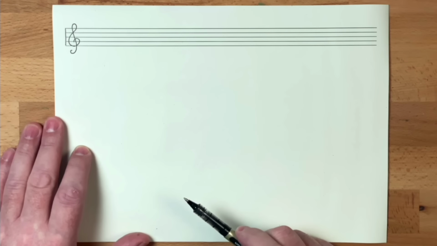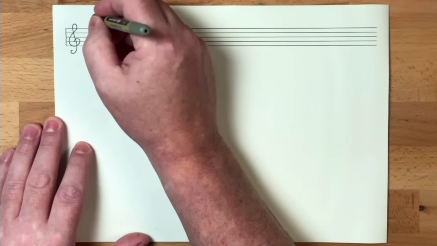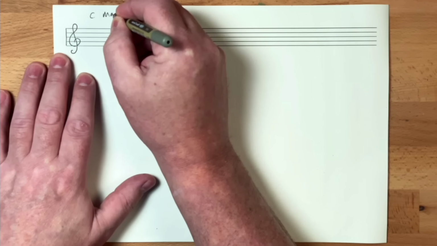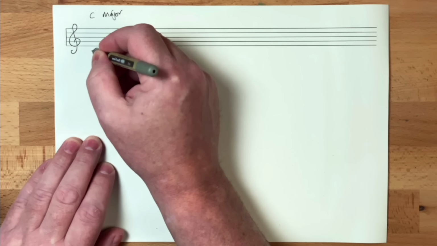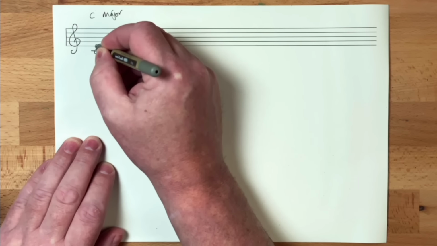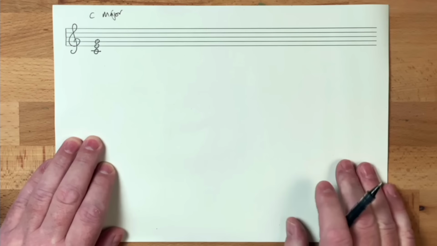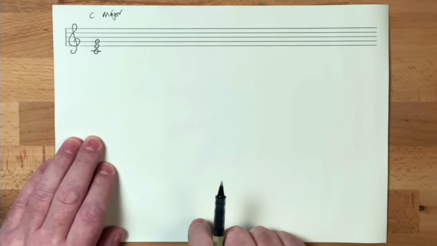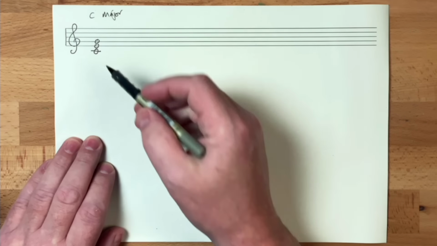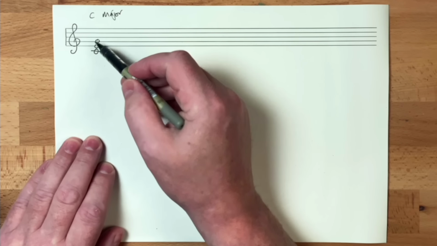So we have a treble clef here, and like I said, this is going to be in the key of C major. The triad that we're first going to map out is the first chord, or the first triad, in the key of C major. So you can see we've got the root, the third and the fifth. If you can read music, then you're going to know what these notes are. This is a C, this is an E, and this is a G.